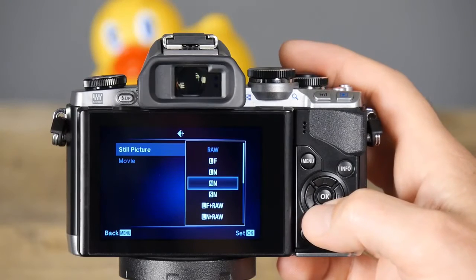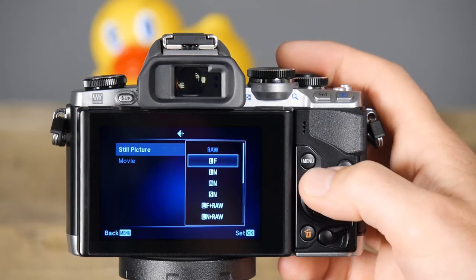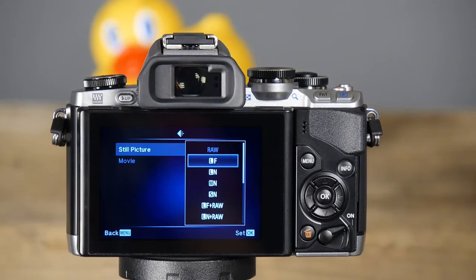The next four options are the JPEG settings. The image size, or how many megapixels the camera will use to record the image, is indicated by the first letter, and the compression rate is indicated by the second letter. First, there is a large, fine JPEG. When this setting is selected, the camera will record JPEG images at the highest resolution with very little compression.